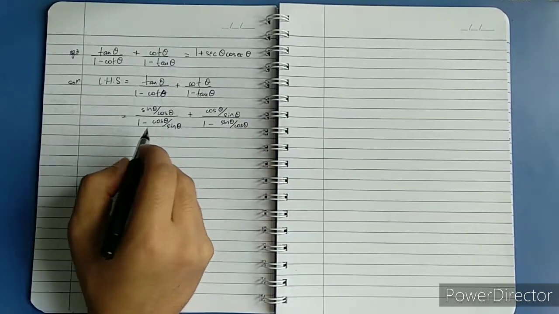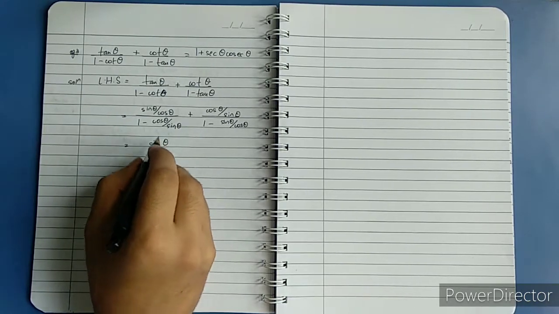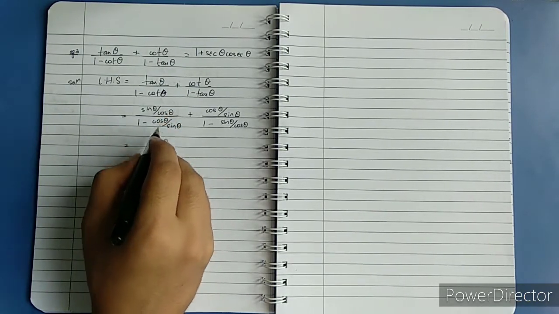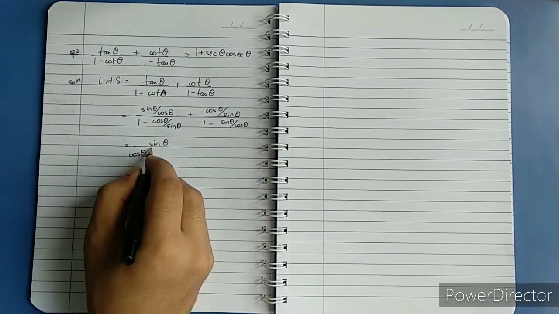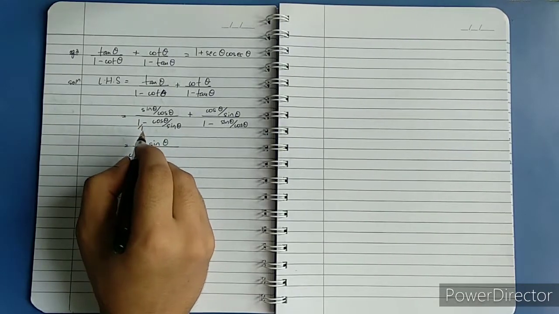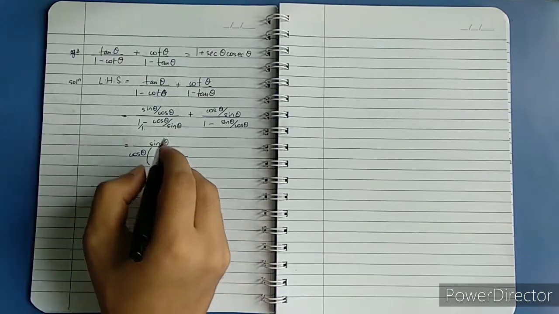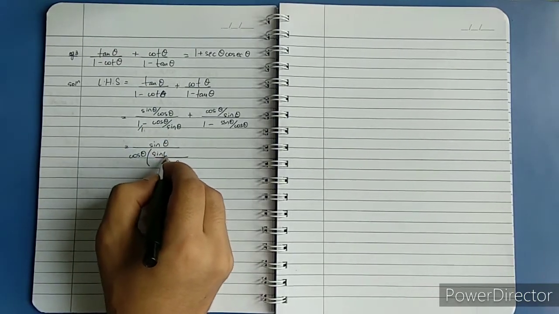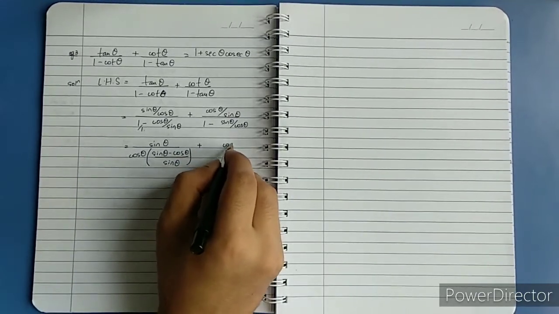On taking LCM in the denominator, we get sin theta. Okay, numerator's denominator goes to the denominator. So while taking LCM over here, this has 1 in the denominator. So 1 and sin theta, LCM is sin theta. Sin theta multiplies over there. Sin theta minus cos theta plus cos theta.